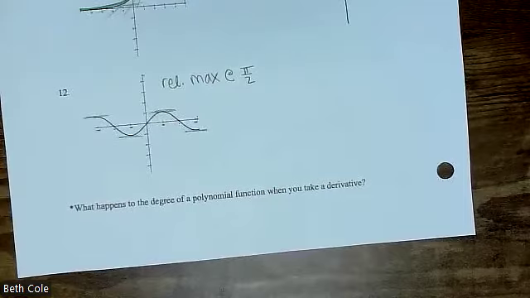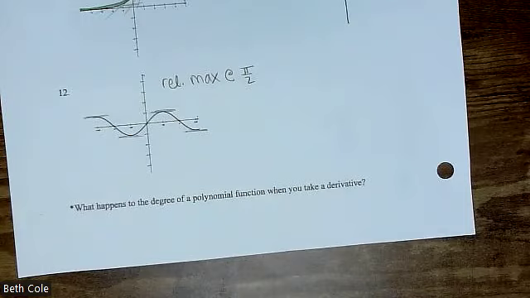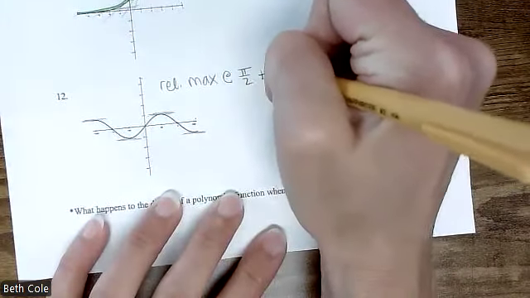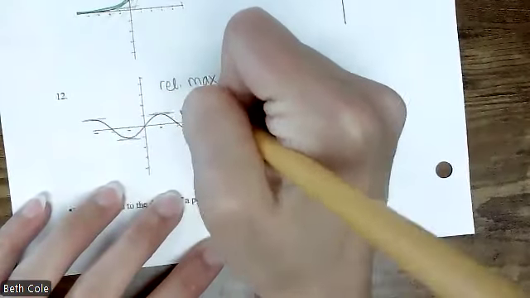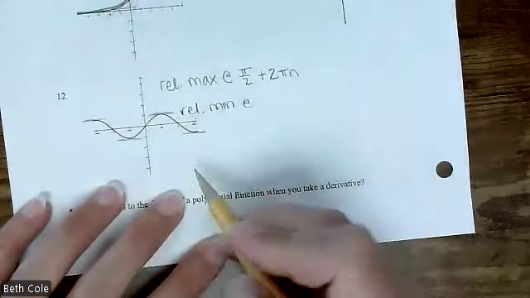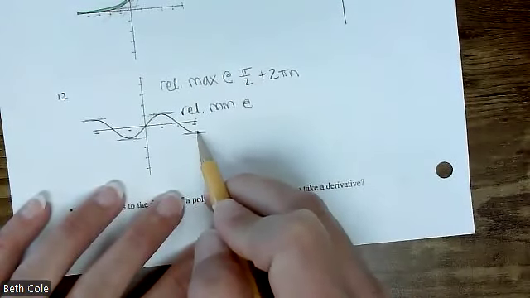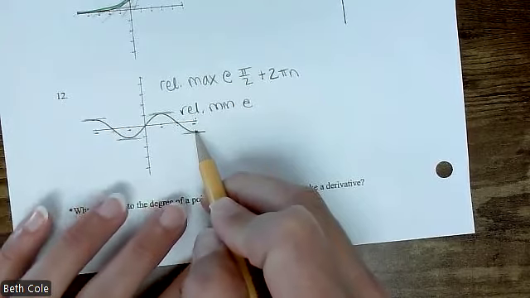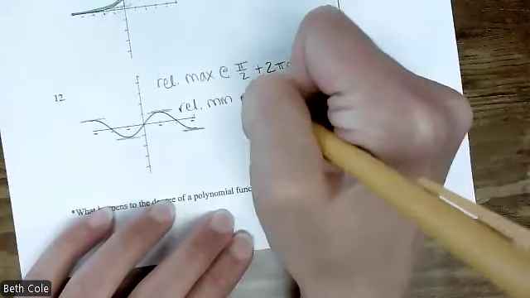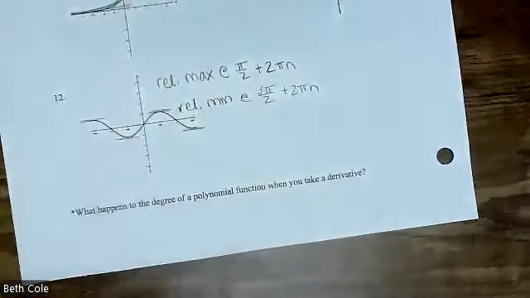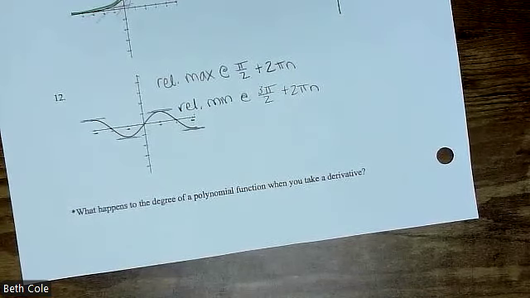And then every cycle of the unit circle, you're going to get another one. So how far is it the whole way around the circle? Good job. So you're going to put plus 2 pi n. So every 2 pi, you get another one. And then you're going to say relative minimum at, where is this first relative minimum? We always start with the first positive one. 3 pi over 2. Good job. And again, every cycle of the unit circle, you get another one. So they're infinite, because the graph keeps waving and waving and waving.